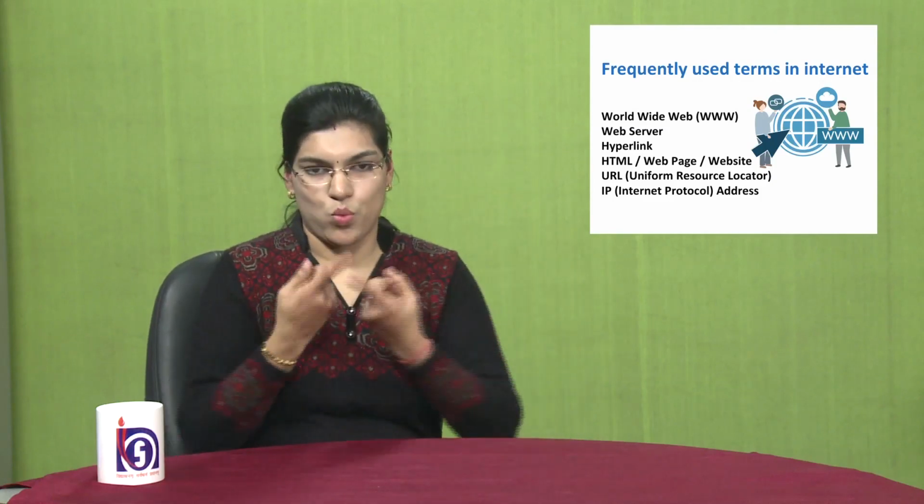IP, Internet Protocol Address. The internet address, that is the IP address, is the number of the Wi-Fi or the internet connection that you're using. It represents every computer or every website that is used. Through an IP address, any person or any computer can be located.